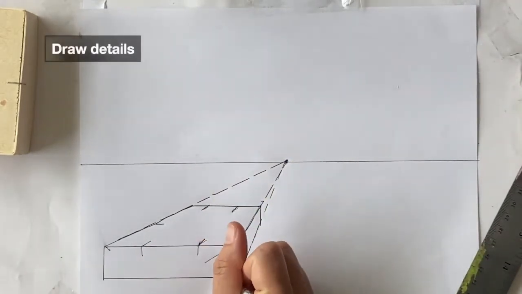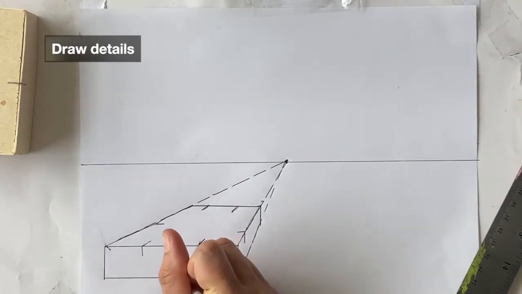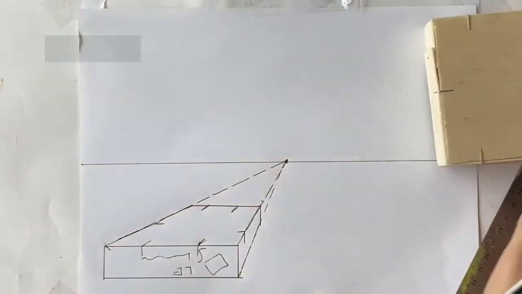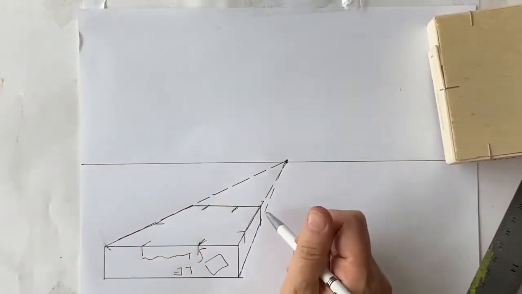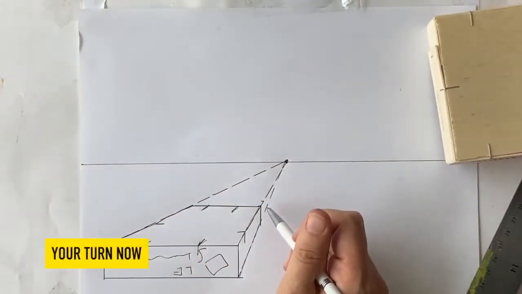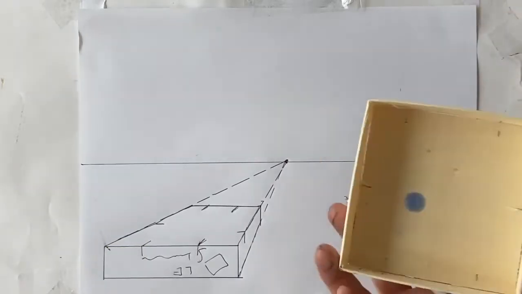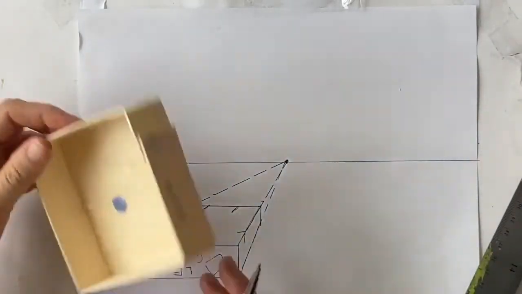And then if we want, we can draw a little bit of the details. So let's say draw an object. So I want you to go around either whatever room you're in and find things that are made up of boxes and then draw them.